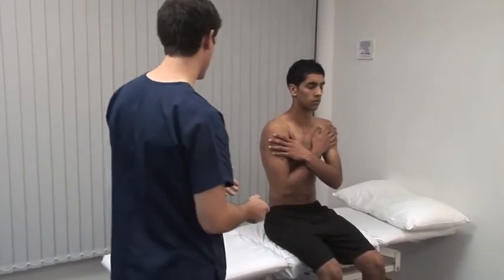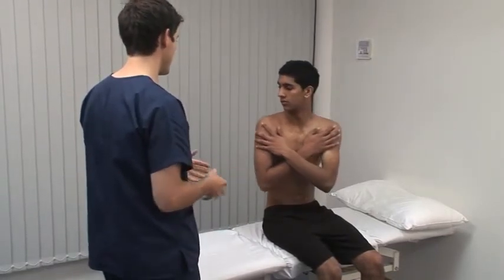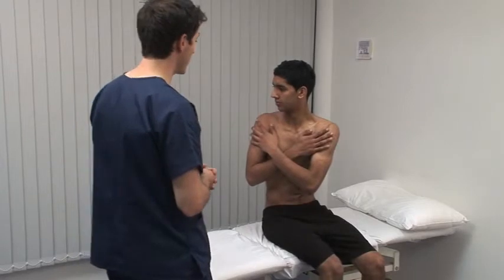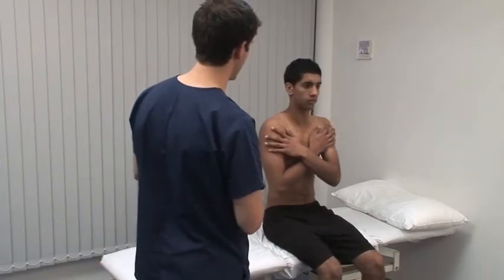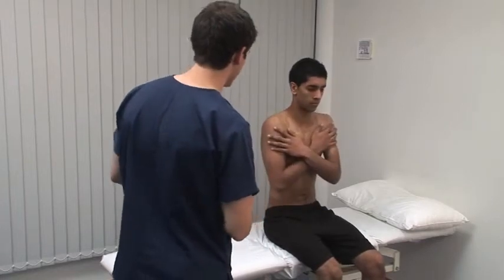And now I'd like you to look towards me. Rotate like this, towards me. With the patient sitting, the pelvis cannot rotate. We're looking for rotation between the shoulders and the pelvis. Almost all of this occurs in the thoracic spine.